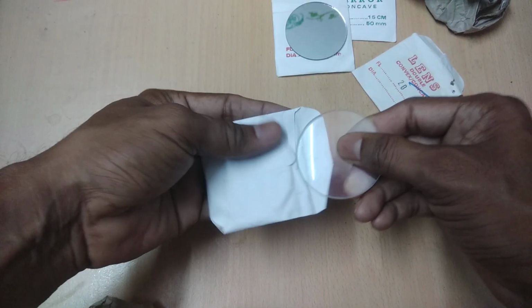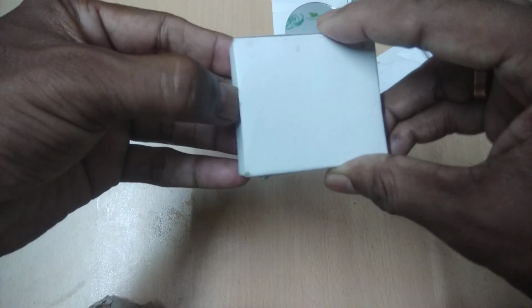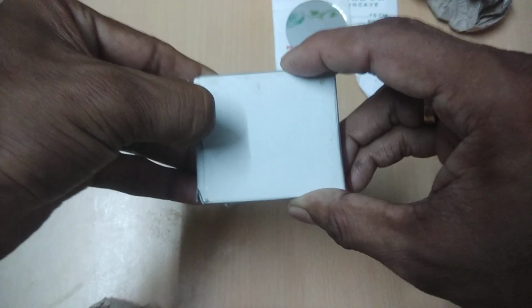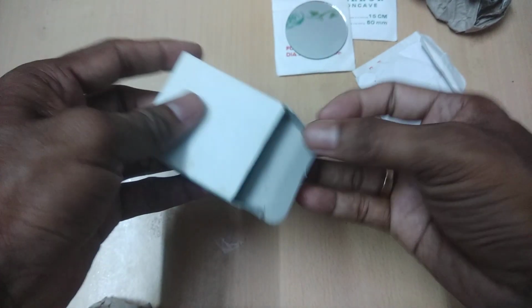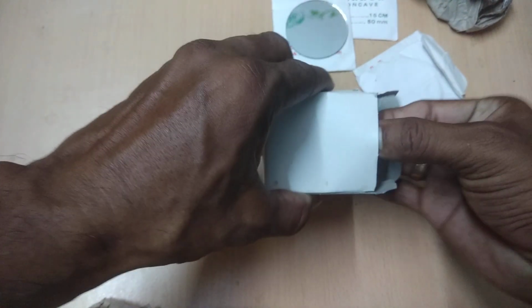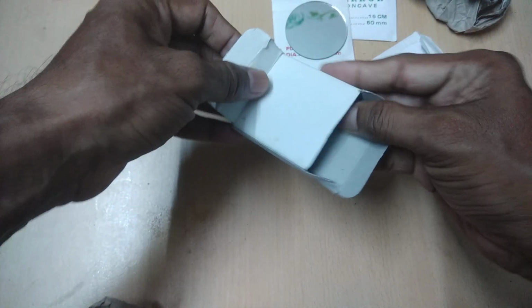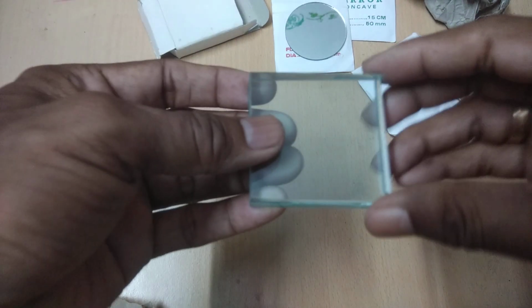Now I will show you another apparatus. What is this? This one is a glass slab.